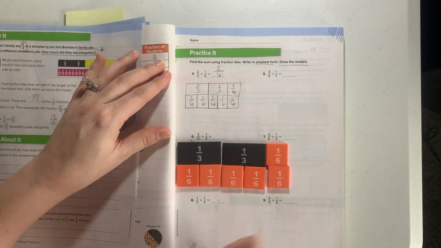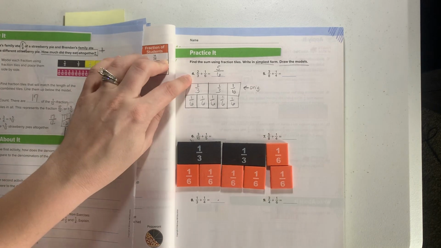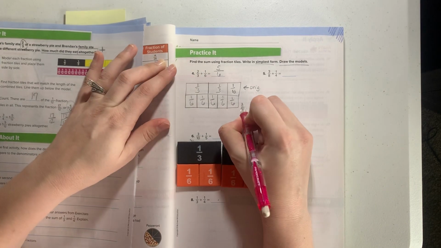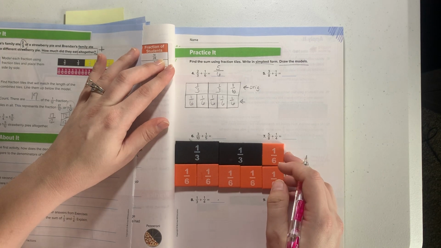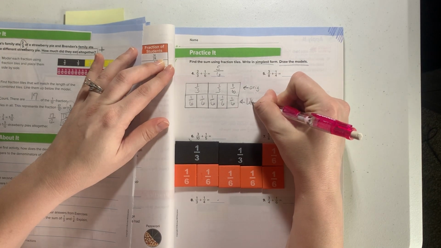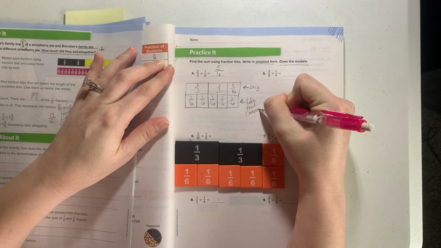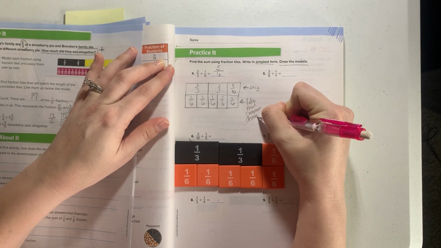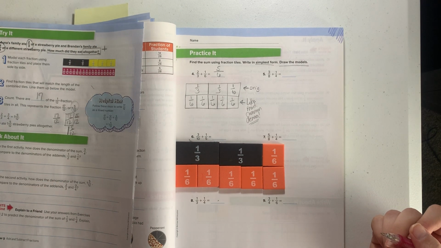Okay, so this top line is the original problem. That's the 2/3 plus the 1/6. The bottom line is where we changed them to now be like fractions. Common denominator. Okay, it's super important. And that's it for the drawing.